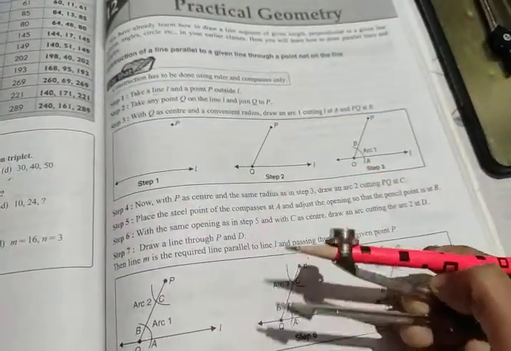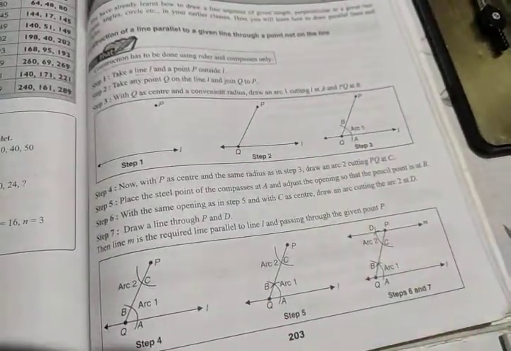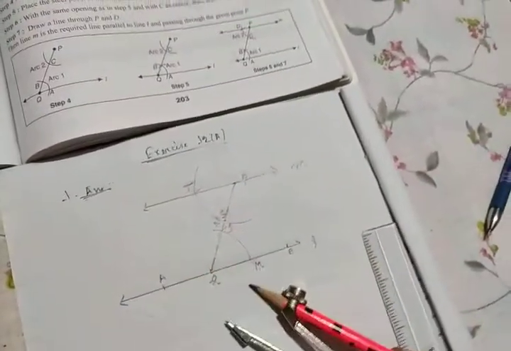So please go through all the steps very carefully, okay, and try on your own. Here every step is explained very nicely. So please go through the steps and try to draw this in your copy.